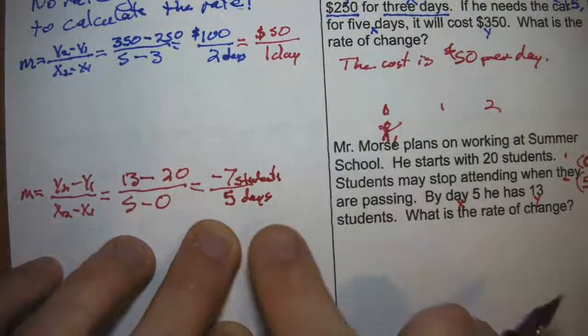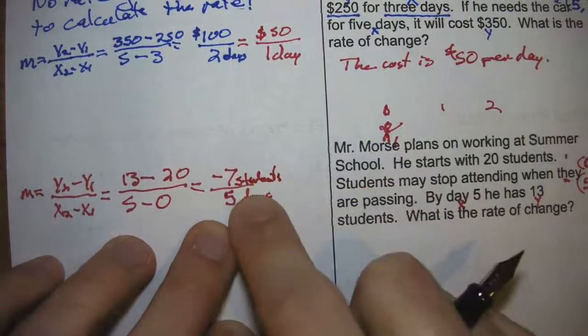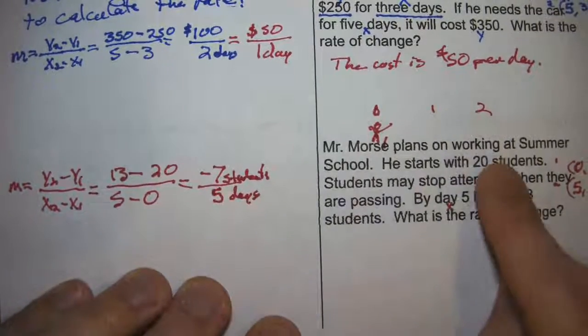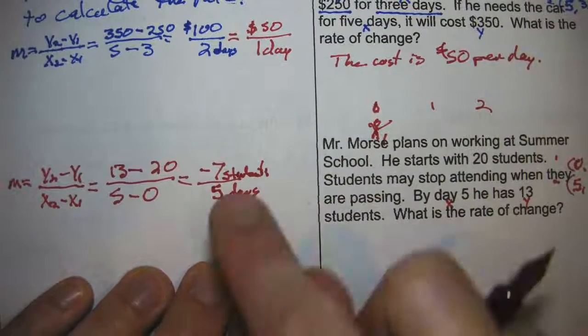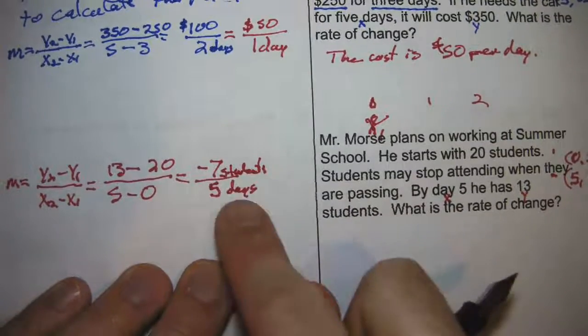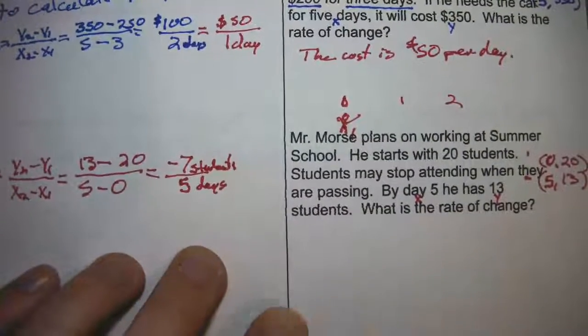Huh, that's kind of weird. How do I lose 7 students? Well, in this case, we don't mean lose as in they're lost at the mall. We mean that they're no longer coming to class. So if we're going to write out this rate of change, I'm not sure a fraction is the best way to do it. I think I'm going to write it in words.